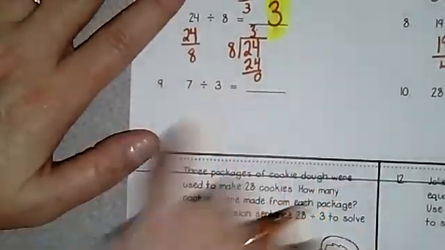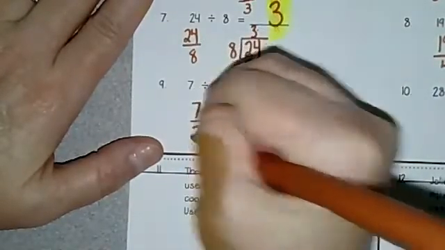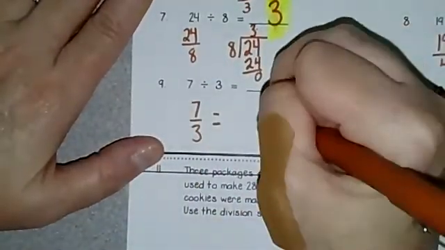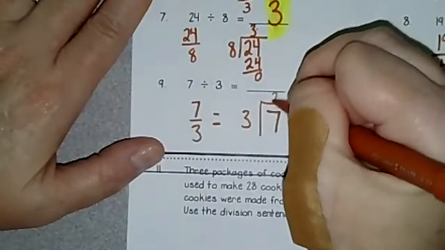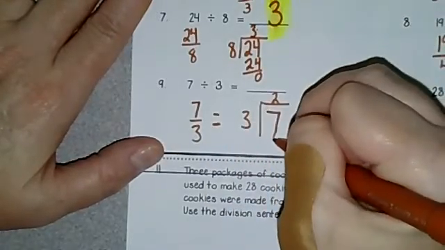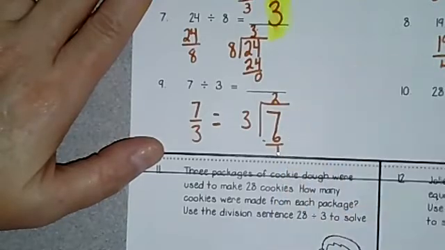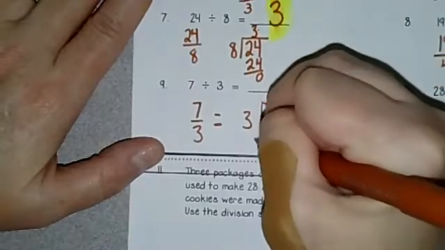Wyatt, how do I write 7 divided by 3 as a fraction? Very good. Tell me what that is as a mixed number. Take 7 divided by 3. How many 3s go into 7? 2 times 3? 7 minus 6? What's the mixed number? Start at the top, go around the clock.